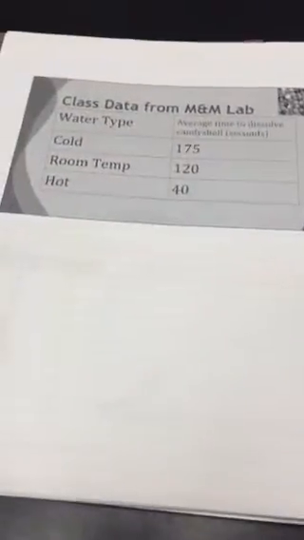Page 33 will be a blank page at this time. We will be filling that in later. And on page 34 was the Sultan practice with the 2 bar graphs and the 2 line graphs on the back that we went over in class. And then on page 35 was our class average data from the M&M lab.